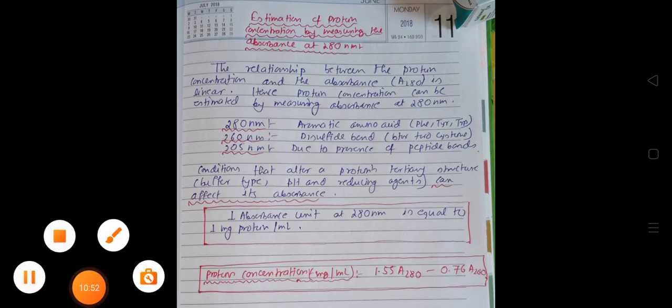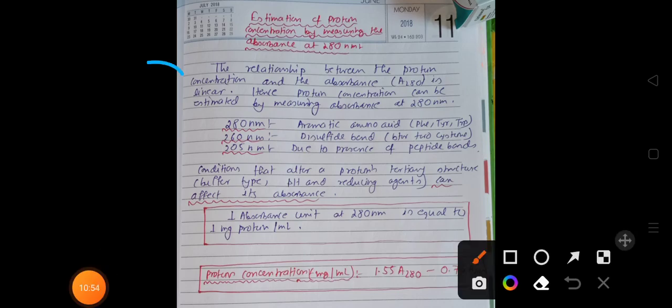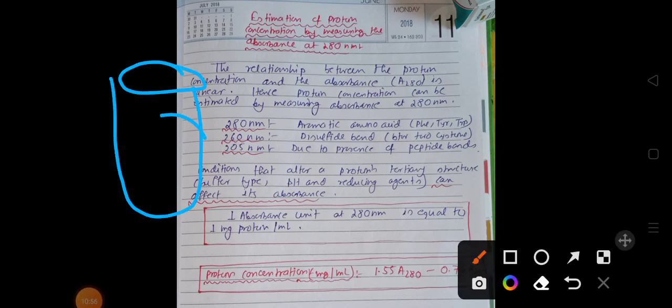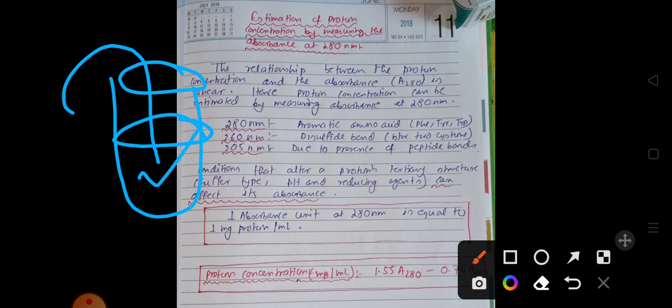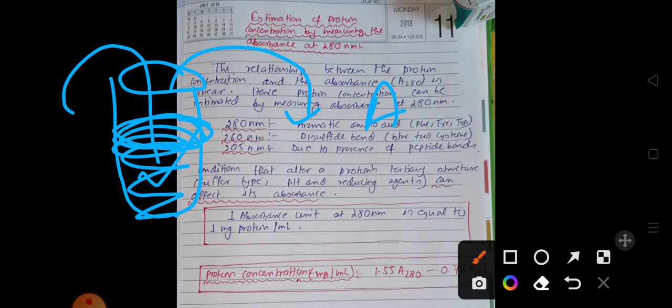That means, if I sum this up, you have a test tube with an unknown solution containing protein. What have you used? Let's say you have used Bradford reagent, so the entire solution becomes blue. Now you use it in a colorimetric instrument and you get values for the absorbance at 280 nanometer and also at 260 nanometer.